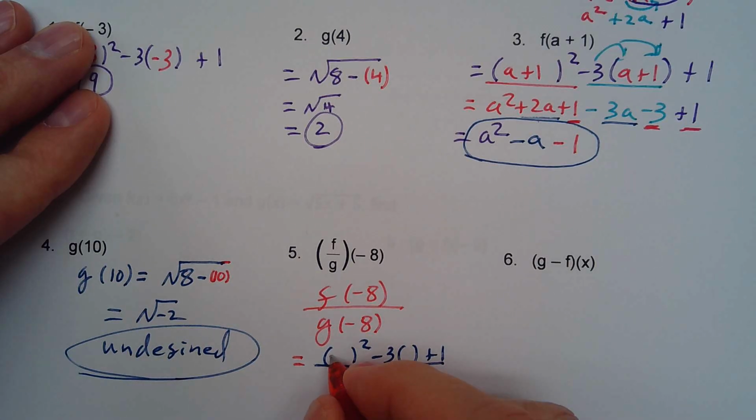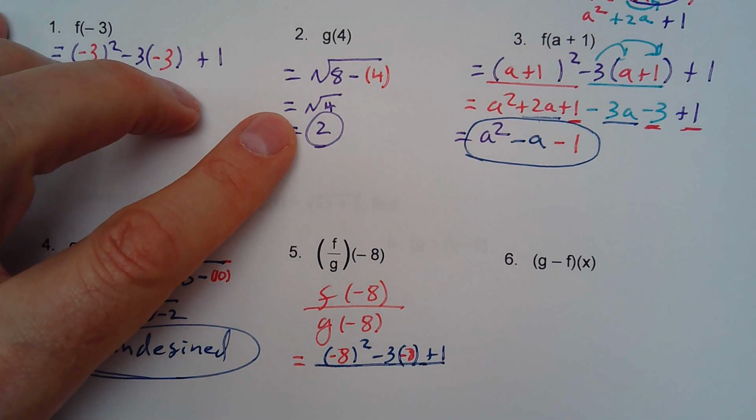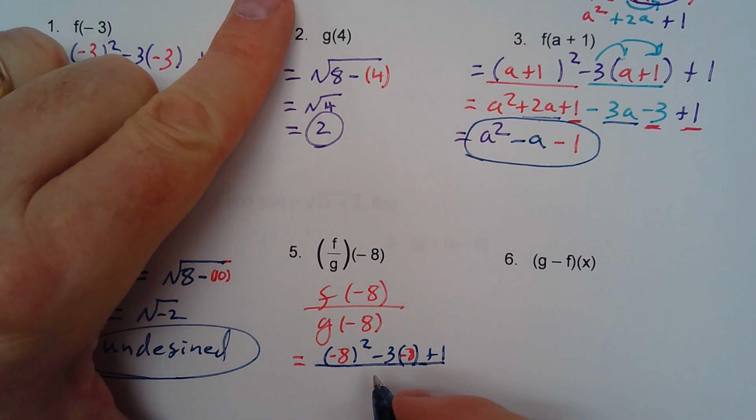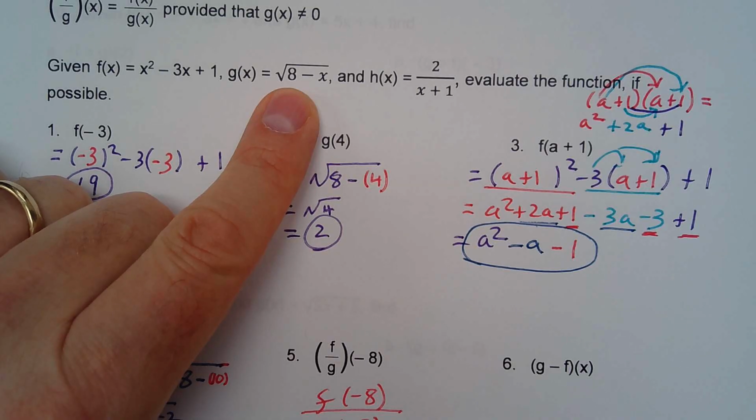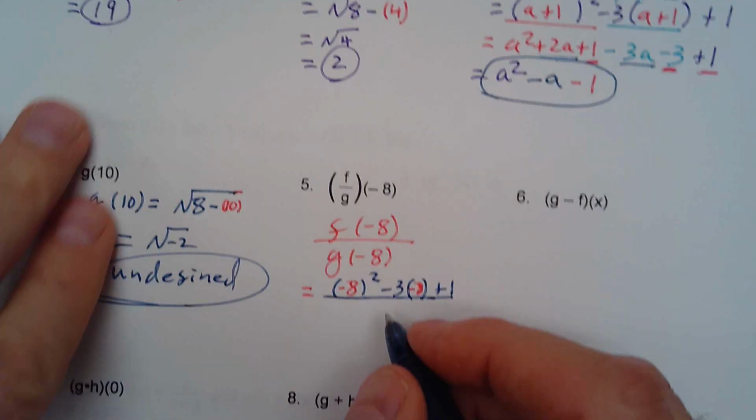I'm going to plug in -8. And then on my bottom here, I'm going to do my g function. Go grab that real quickly up here. I'm just grabbing them from up here.